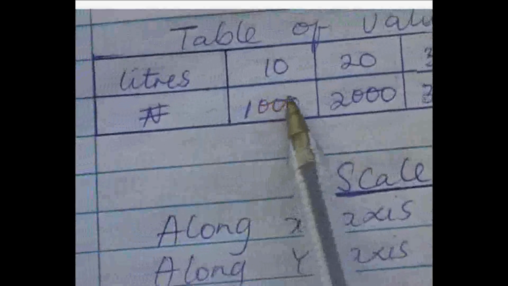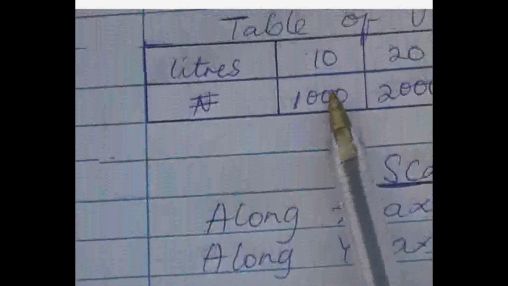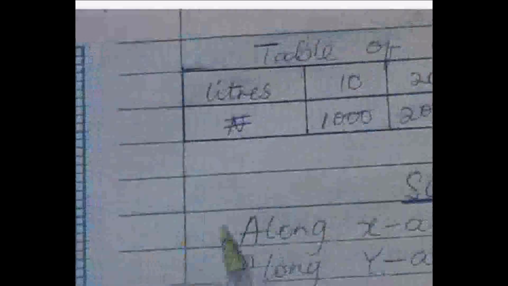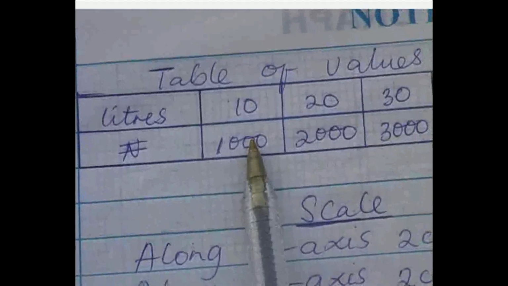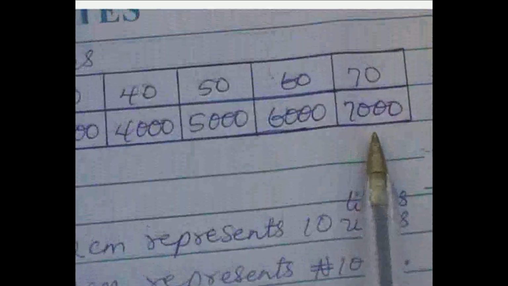Also, in the vertical axis, which is the y-axis, you also consider your table of values. Because you're going to plot the amount of money on the vertical axis. What to plot on the horizontal axis, which is the x-axis, is the liters. Now you are going to consider also how many pieces of 1,000 you have. You have 1, 2, 3, 4, 5, 6, 7,000.